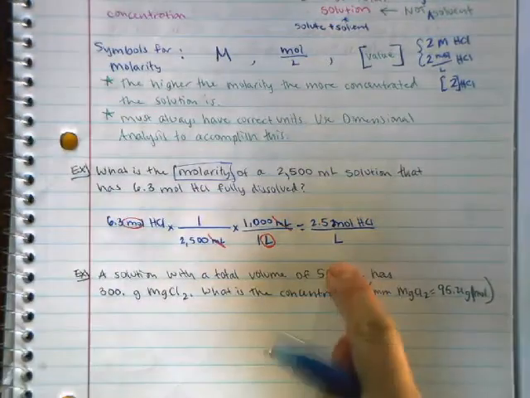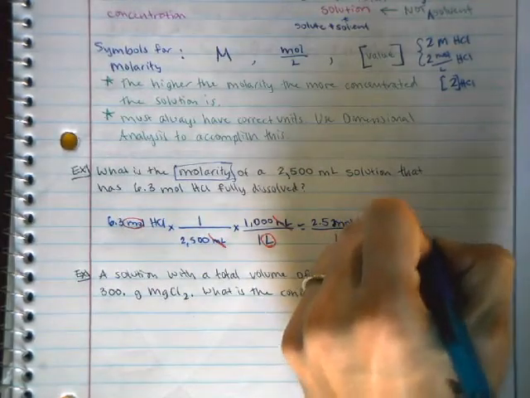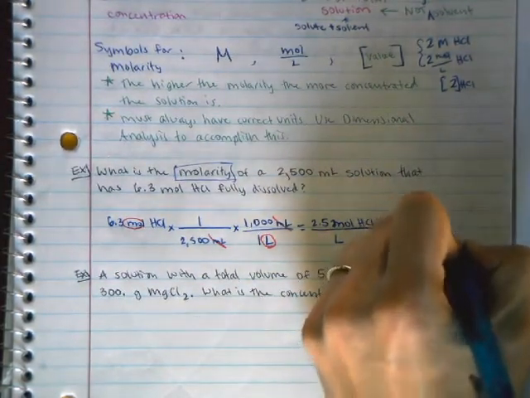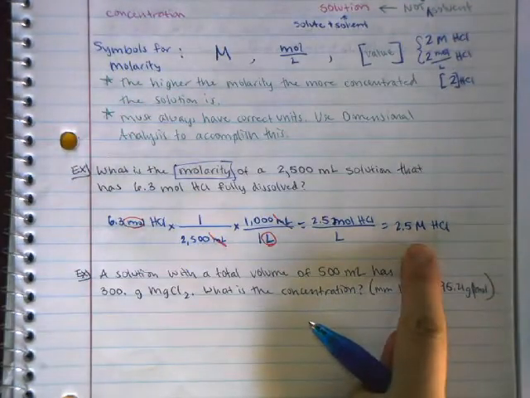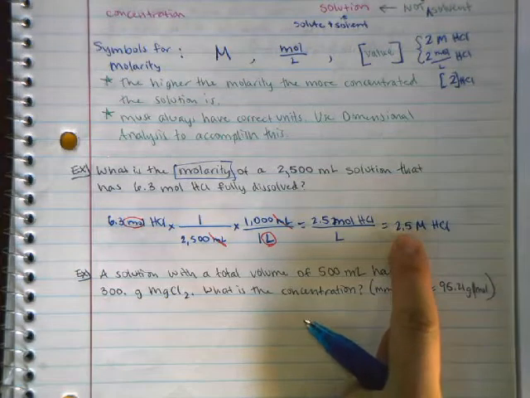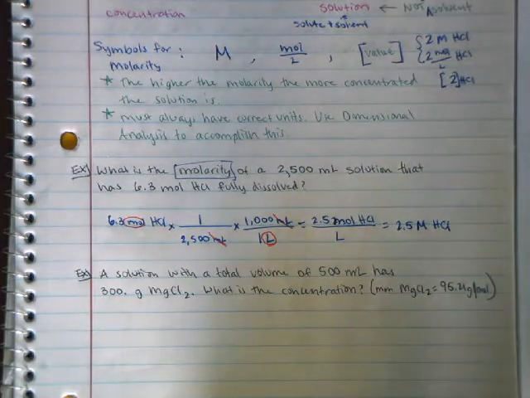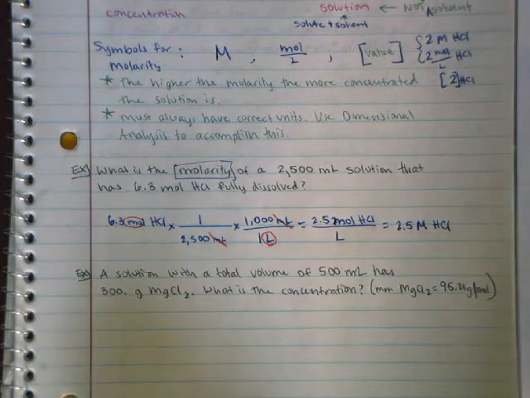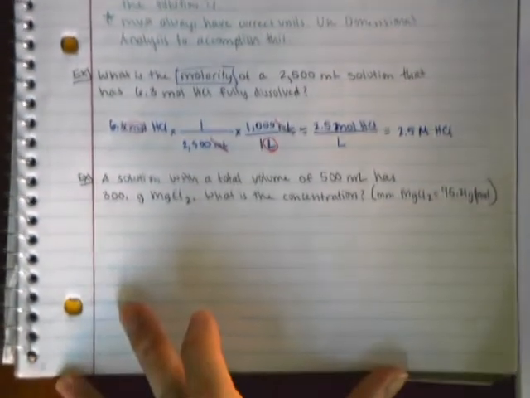I can leave it like that, or I can write it as 2.5 molar HCl. So if I have a solution sitting in my stockroom labeled 2.5 molar HCl, I know how strong that solution is, and I can dispense the volume that I want to use in whatever experiment I'm performing. Again, that's a really safe way to store acids, which is why we always have acids as aqueous solutions.